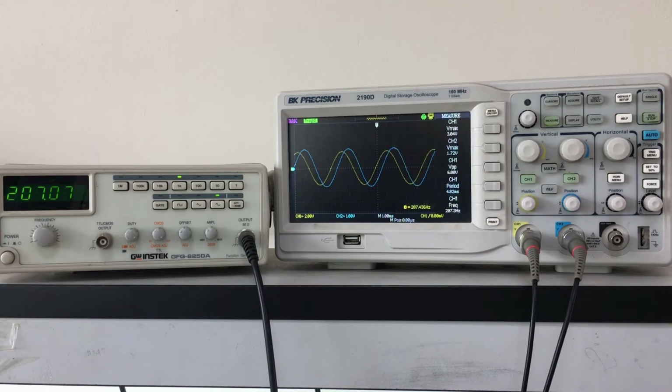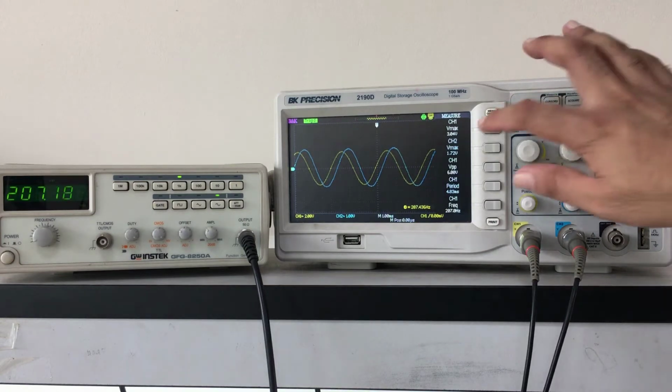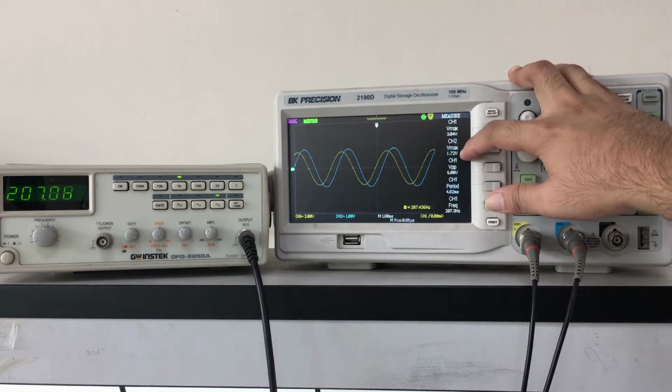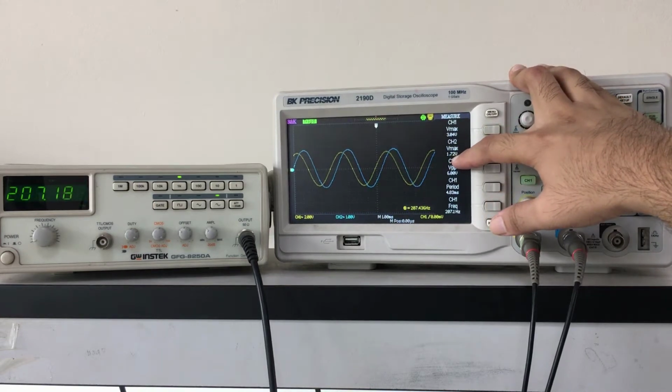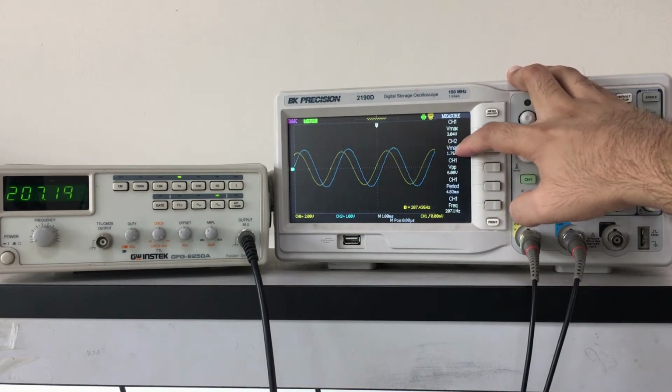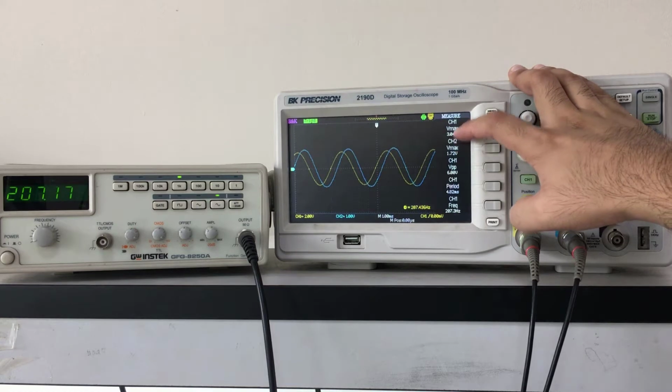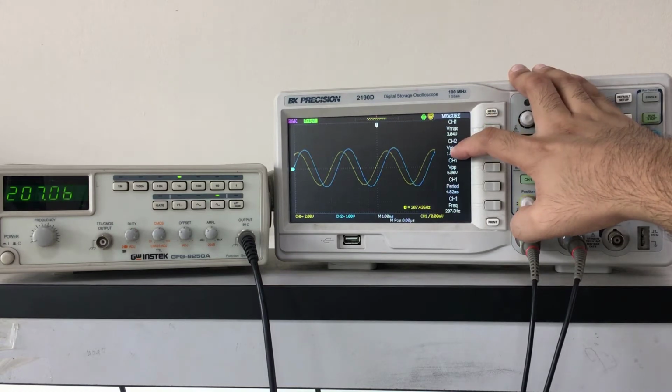So our first reading is for 200 Hz, and we already have the voltage of the capacitor at channel 2 because channel 2 is attached to node B. So we can directly record this as the voltage drop across the capacitor.